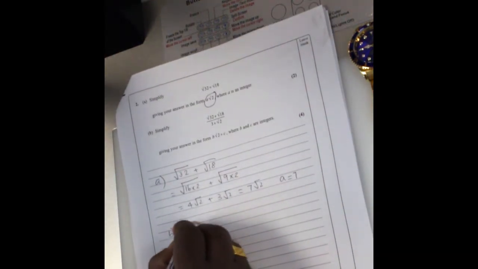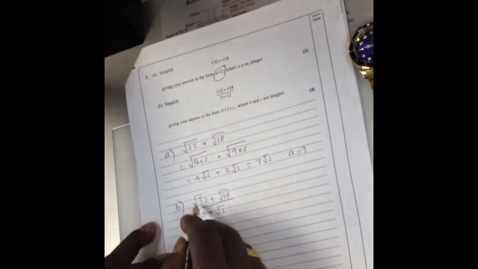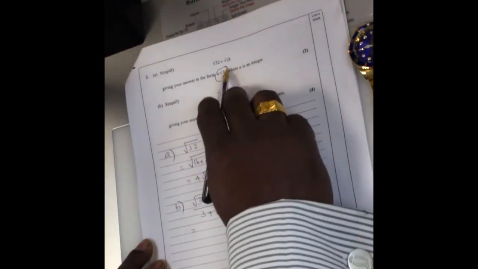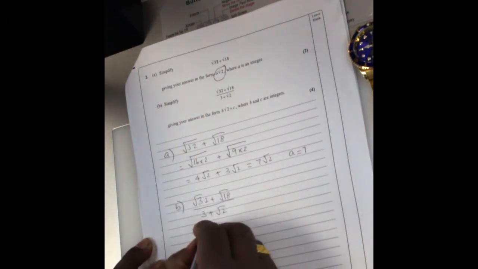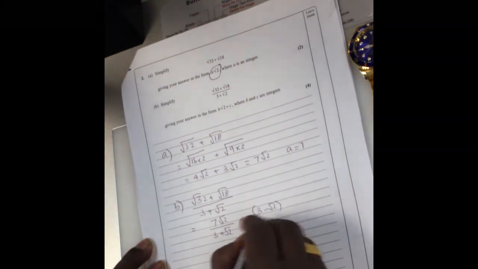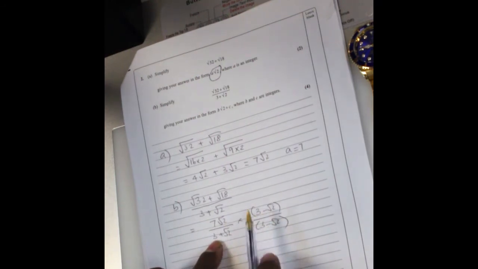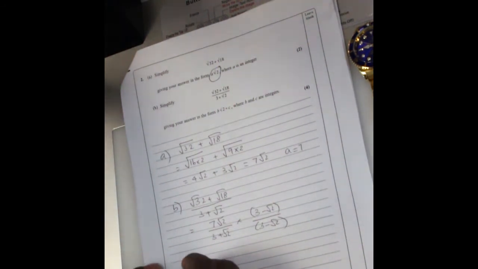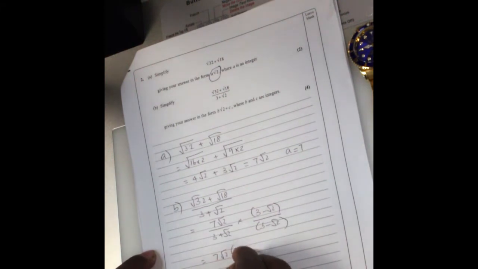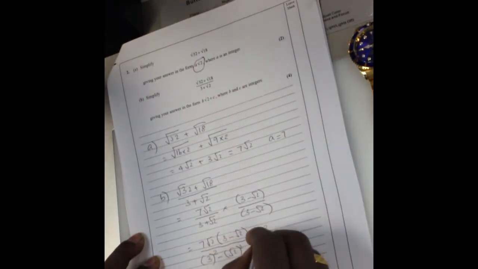Part B, I got square root 32 plus square root 18 all over 3 plus square root 2. I don't waste my time here. I realized I can use my previous part A, which I already simplified, and that gives 7 root 2 over 3 plus root 2. I rationalize by multiplying by 3 minus root 2 over 3 minus root 2. I have to make sure the plus becomes minus, because that gives the difference of two squares. Then I multiply the top, 7 root 2 times 3 minus root 2. The bottom looks like a plus b, a minus b, so I can use the a squared minus b squared form. And I can simplify 21 root 2.